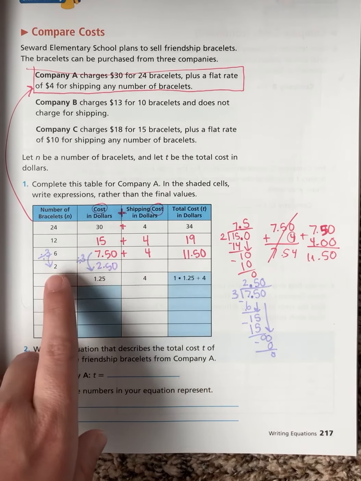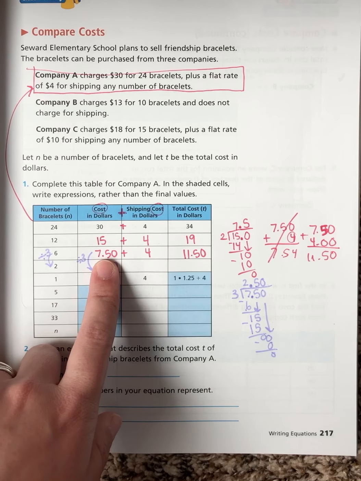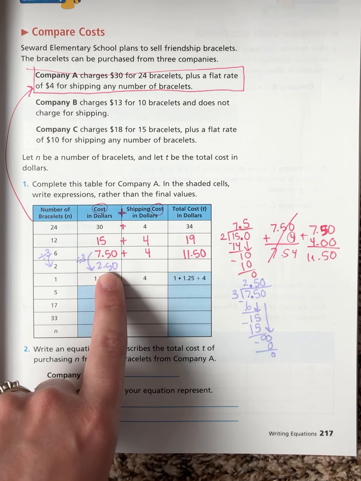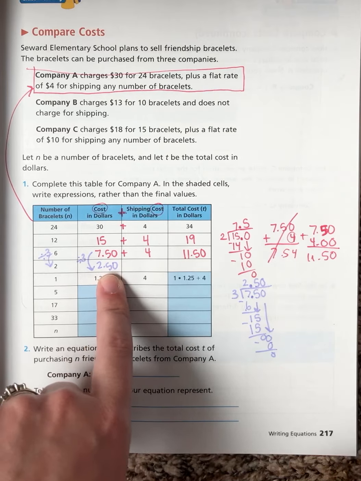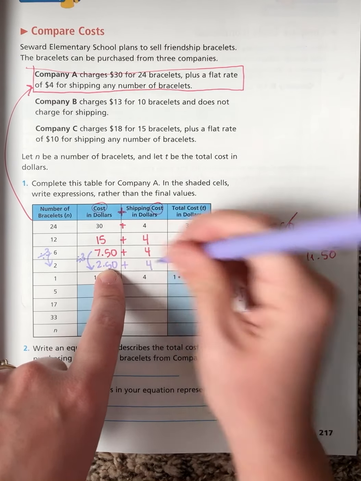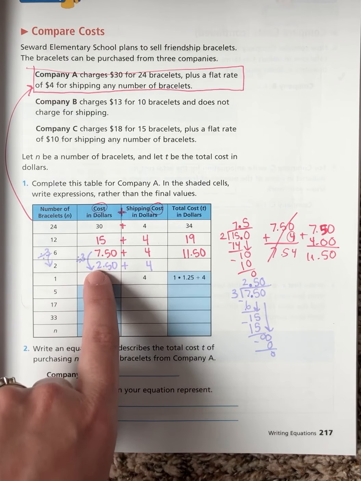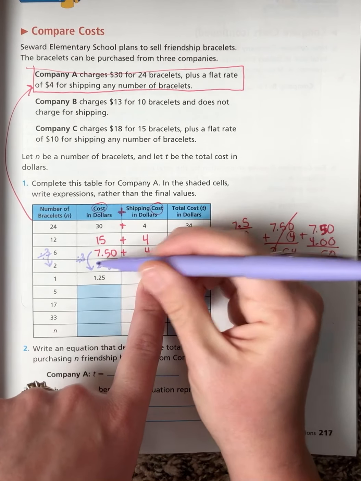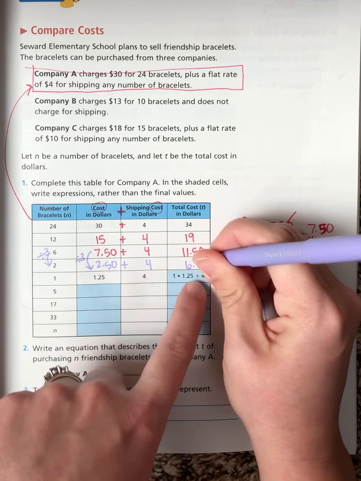Okay, so 6 bracelets cost $7.50. But if we divide that by 3, then 2 bracelets costs $2.50. But we still have that $4 shipping charge. So what's $2.50 plus 4 more dollars? Well, I can add my whole numbers. 2 plus 4 is 6, and then my 50 cents.